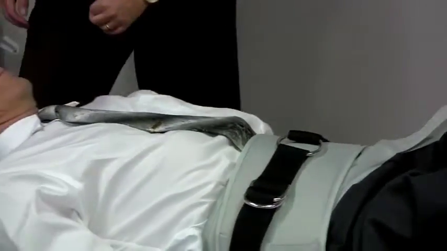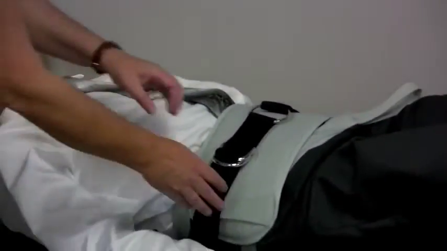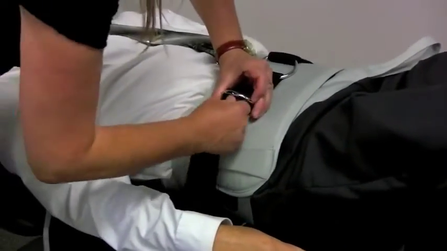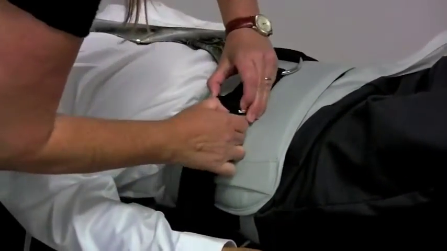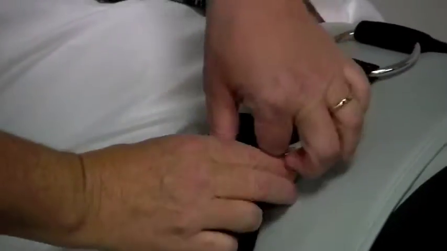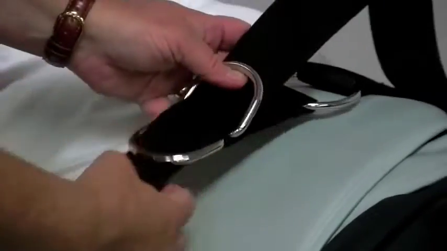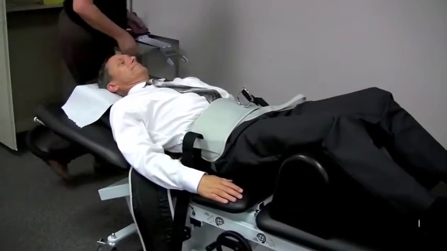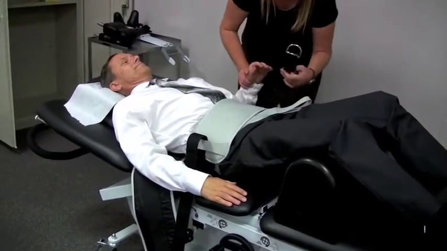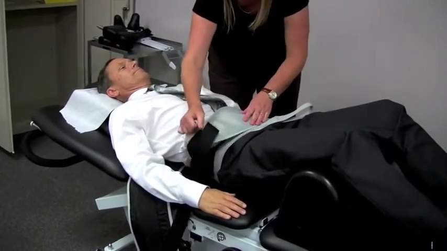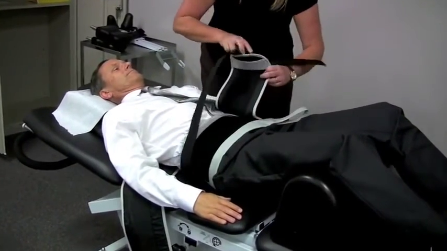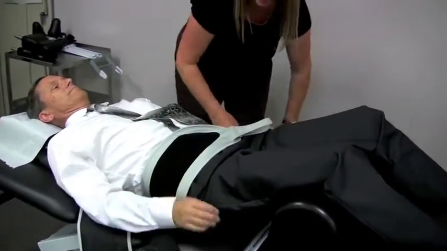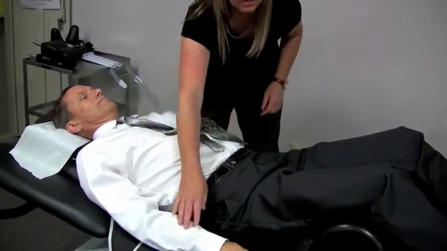There we go. And then I'm going to come to this side so I don't jostle you around too much. Loosen this up. As this gets more used, this strap will soften and be easier to slip through the rings. This next part's kind of important to not just, again, let him free. Do anything too fast. Put that there. And just let the patient get used to it.